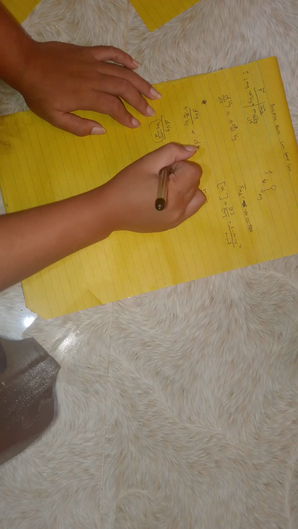We can write this as dvy over vy minus mg over alpha, equals dt. So let's start to integrate. First let's integrate both sides.